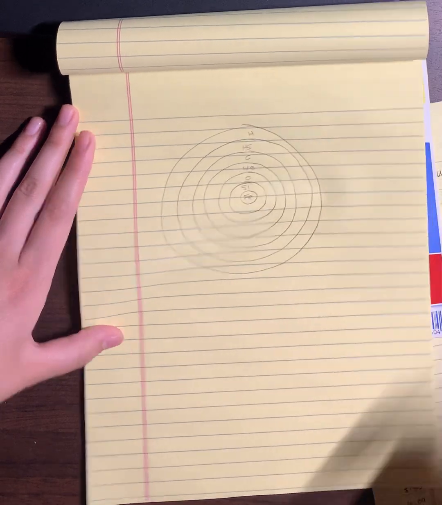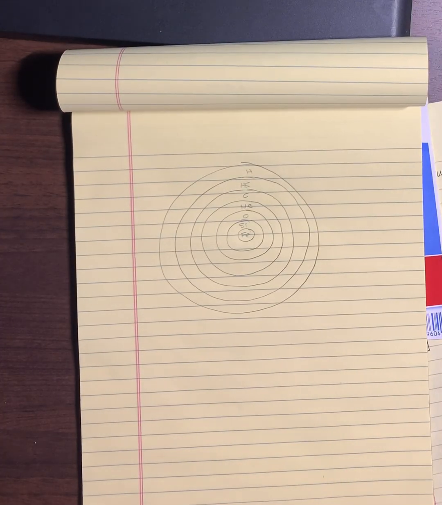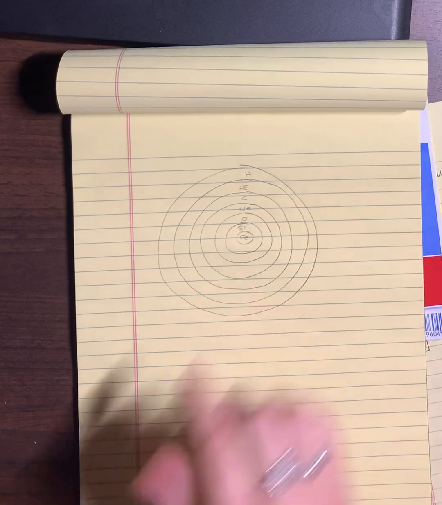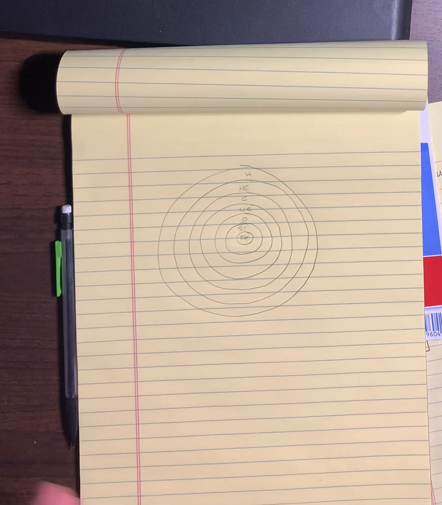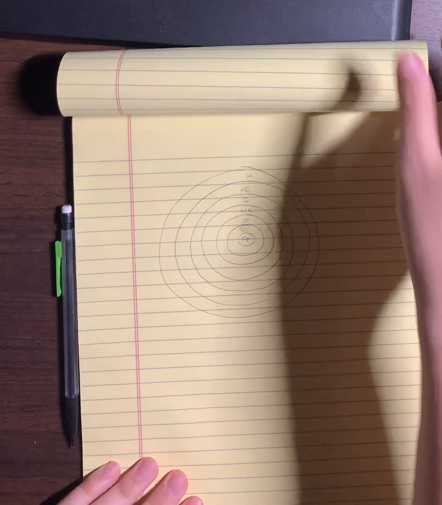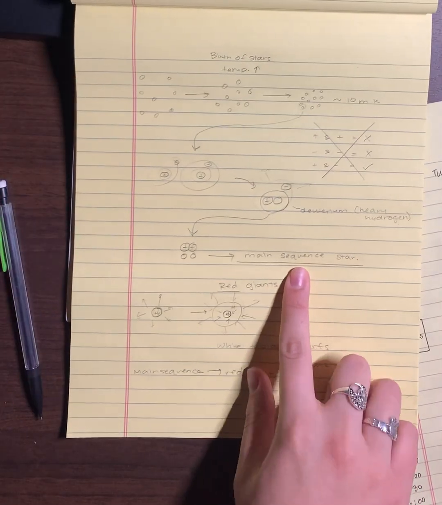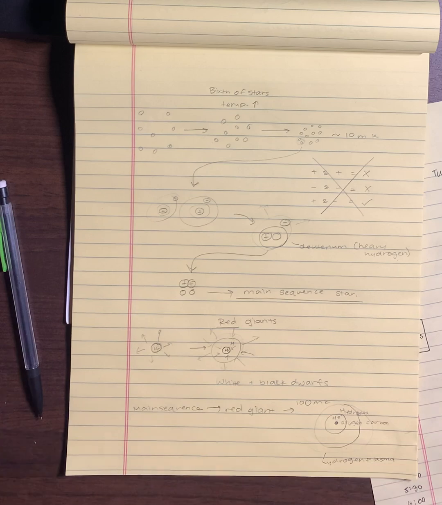Now that you know the basic main sequence star idea, you can take this and learn from other resources and expand a little further about the lifespan of stars and the different types of stars. But yeah, the birth of stars all starts with the main sequence, which is just the basic hydrogen to helium fusion.